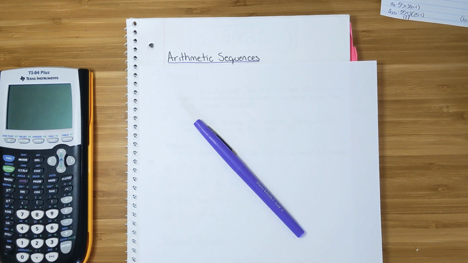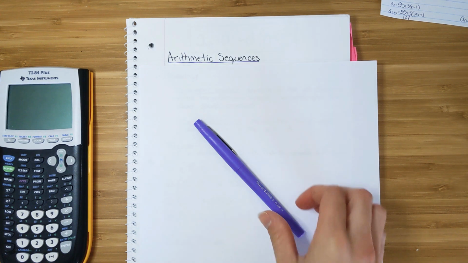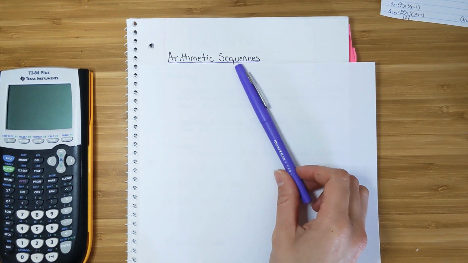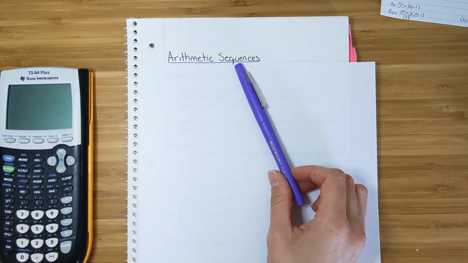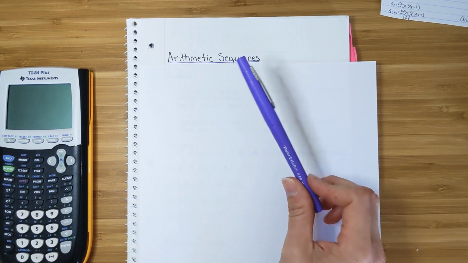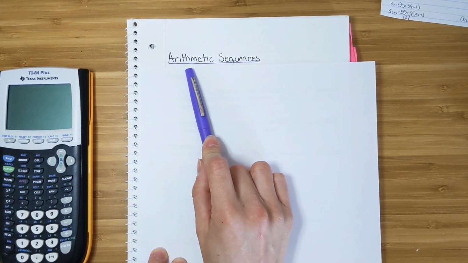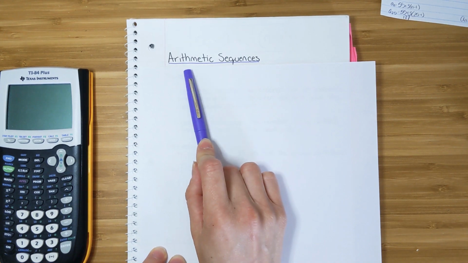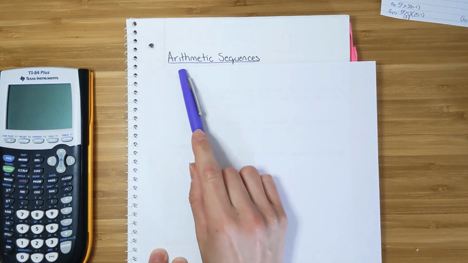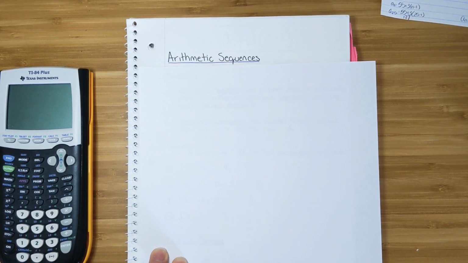All right, so you'll remember from our last lesson that we talked about sequences as an ordered list of terms, and in our case, it's going to be numbers. And today we're going to talk about one specific type of sequence, which is called an arithmetic sequence. Okay, this is not arithmetic, even though it's spelled the same way. It's pronounced arithmetic. All right, so we're going to dive right into it.